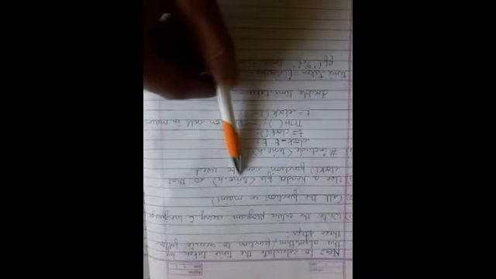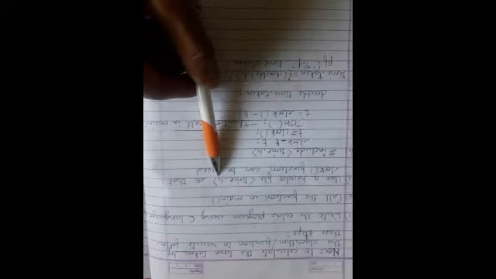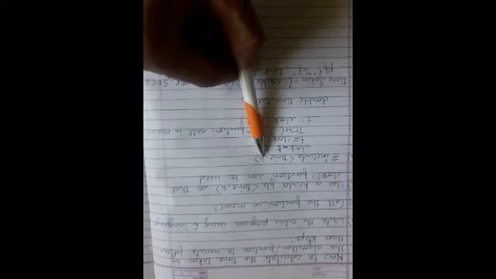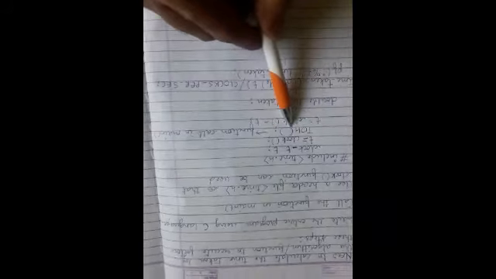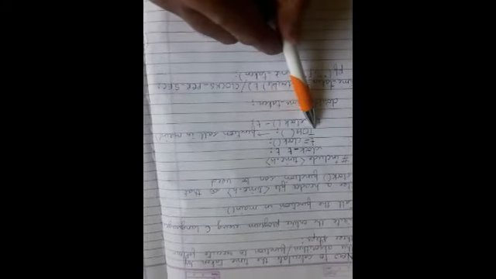In order to calculate time, we need to use the clock function. If you want to use the clock function, we need to include a header file called time.h, so hash include time.h. This is the function call in main.